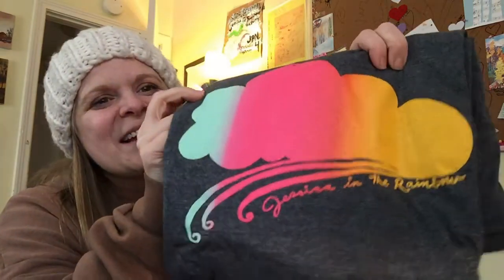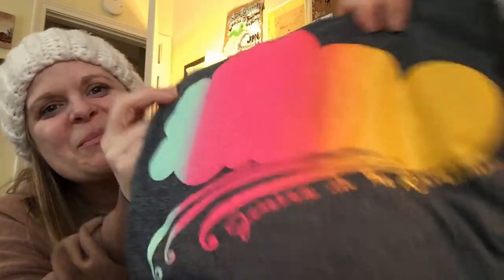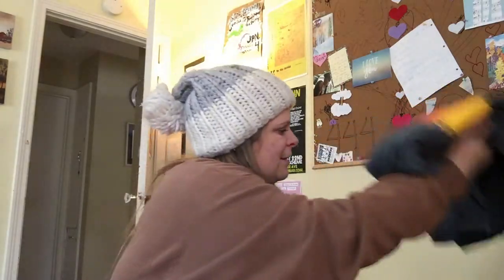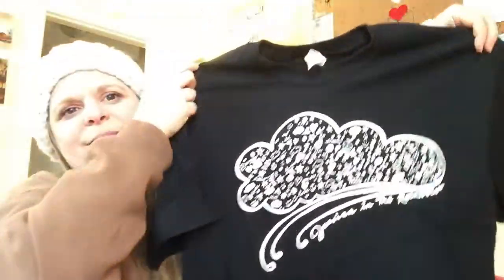Anyway, this is some merch. It's a t-shirt design that I made a long time ago. I showed you that, I think, on the day I did the rainbow cloud. But this is an example of a t-shirt. This one is a 2X. Let's see, this one's a medium of a different design. And so that's just something you can do.